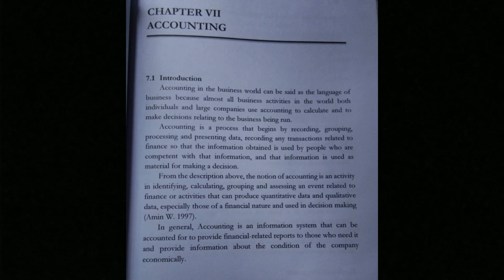Amin W, 1997. In general, accounting is an information system that can be accounted for to provide financial reports to those who need it, and information about the condition of the company economically.